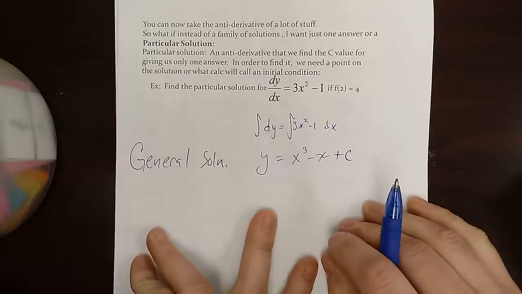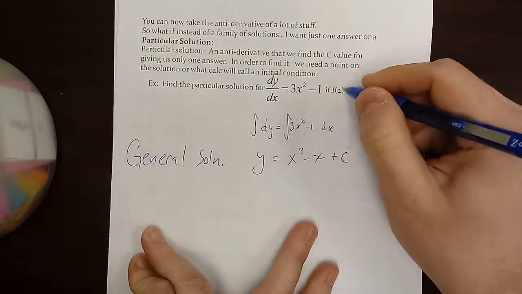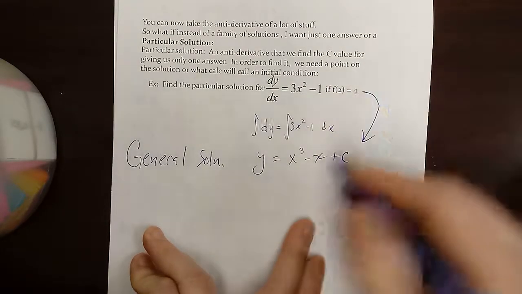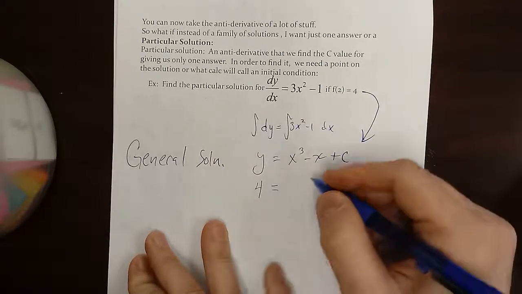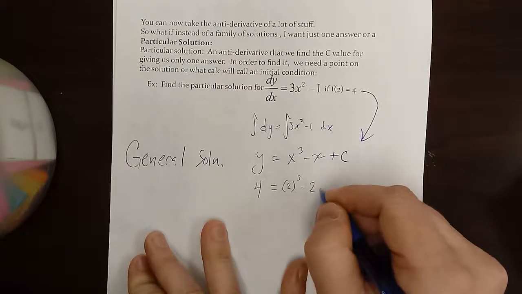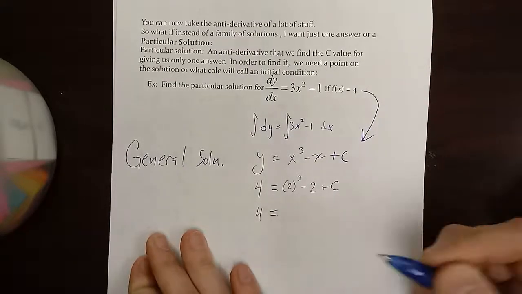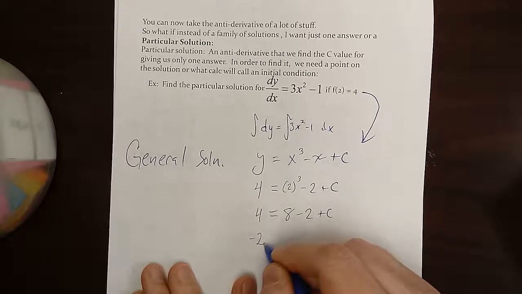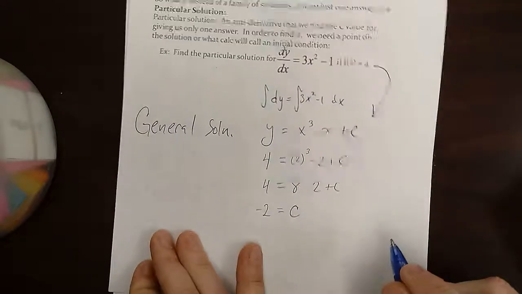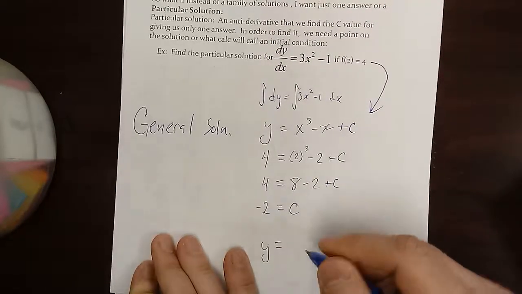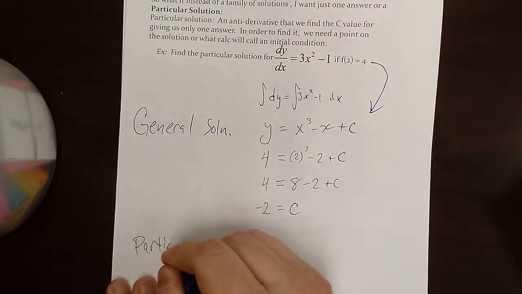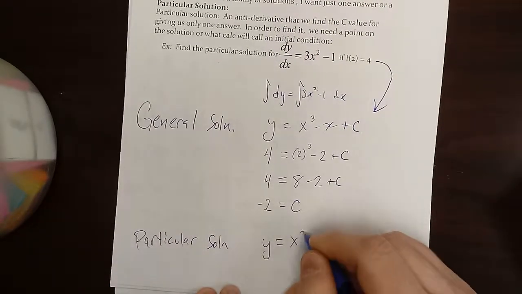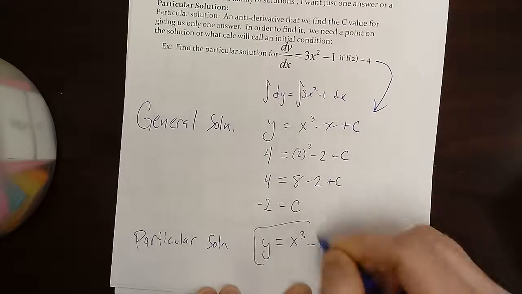So if I want the particular solution, that takes this into account. This says when I plug in 2 for x, I get 4 out for y. So I can literally do that. I can plug in, so y is 4 when x is 2. And if I go through and just do the algebra there, I get 8 minus 2 plus c, so that's 6. Subtract the 6 from both sides, I get -2 is equal to c. And so my particular solution is y is equal to x cubed minus x minus 2.